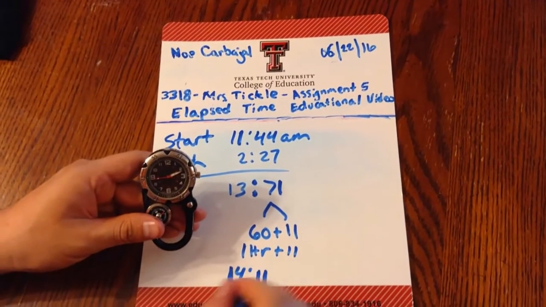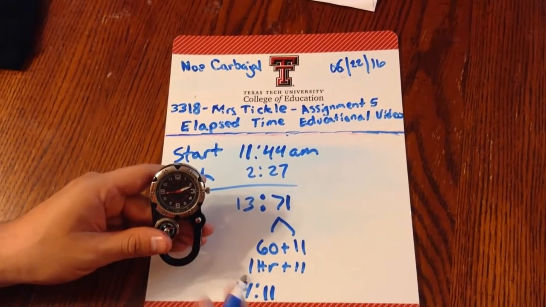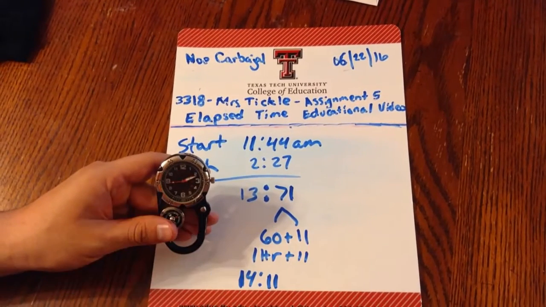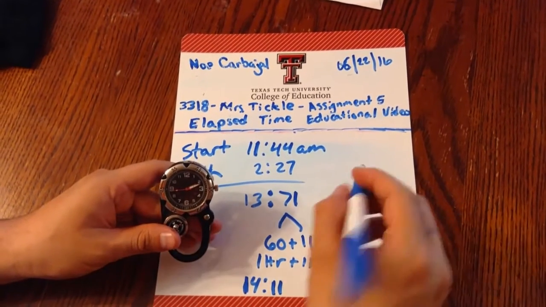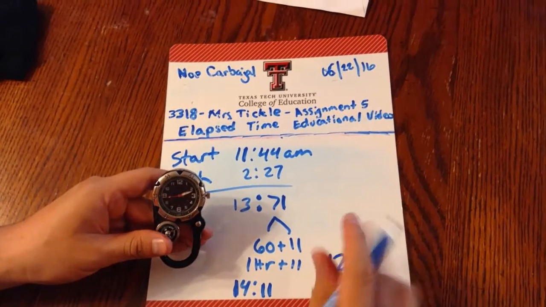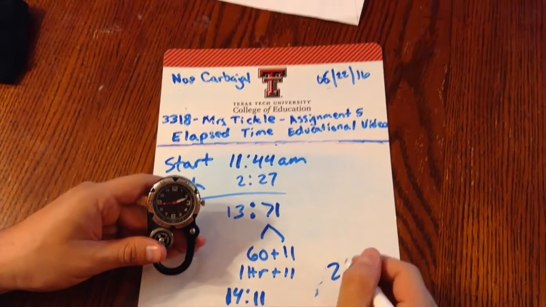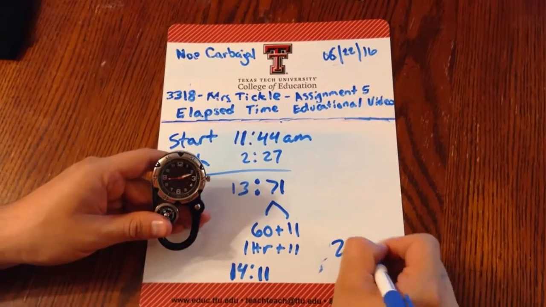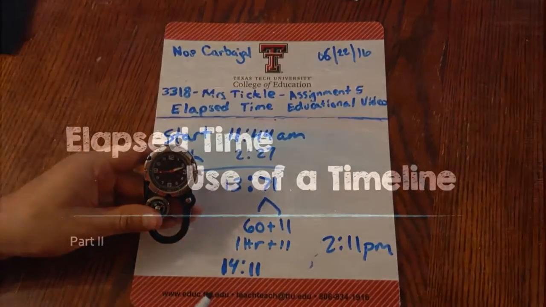We just need to remember that we need to take off 12 because there's only 12 hours in the AM and 12 hours in the PM. So the movie will be over at 2:11 p.m.